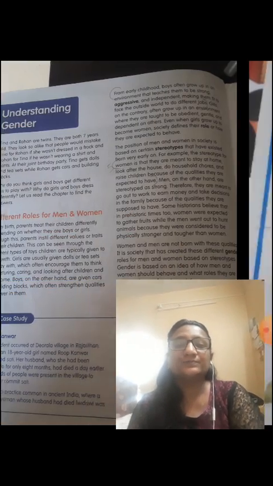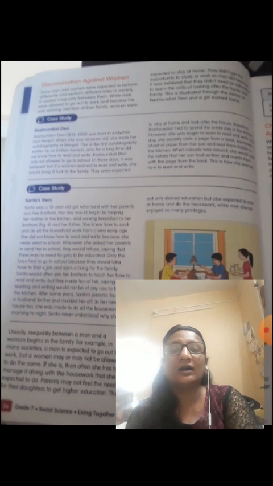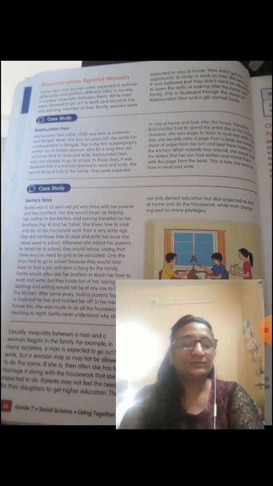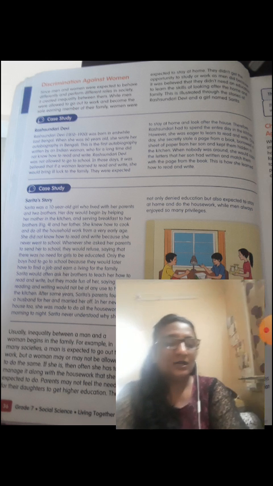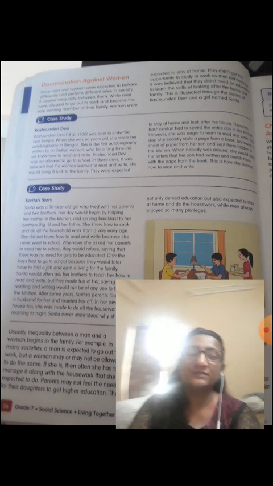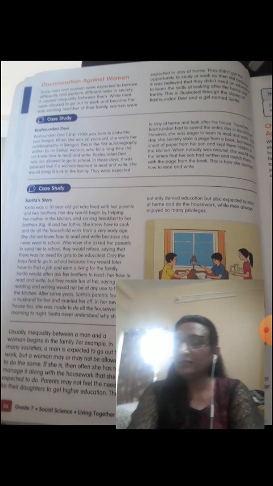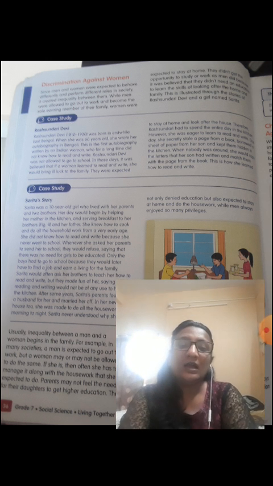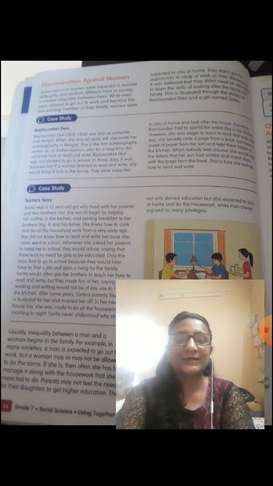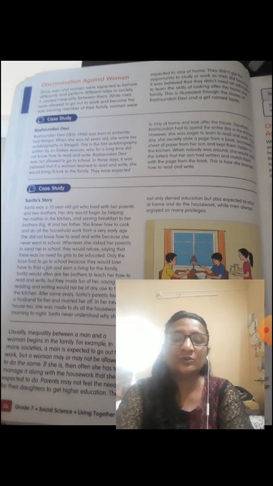After page number 35, you come to page number 36. Here, two case studies are given. The first one is Rasundra Devi. This female was born in Bengal, and from the beginning she wanted to study. She expressed herself to her parents and said, I want to study. They said, no, you have to look after the household. Once you get married, you have to look after the household.